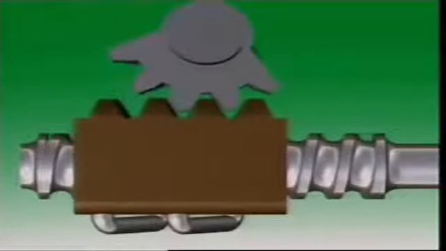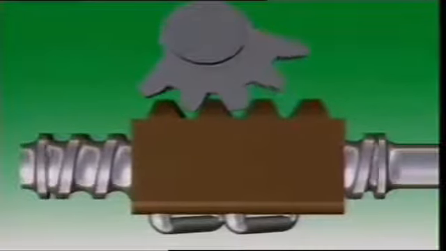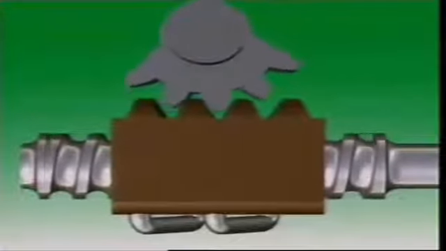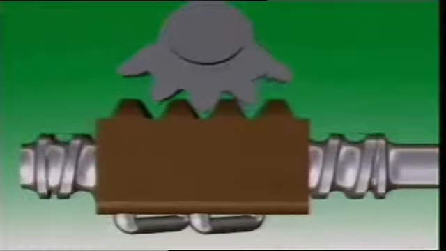External teeth on one side of the nut mesh with the teeth of the sector gear formed on the sector shaft or pitman shaft, and this transfers the motion through the pitman arm to the steering linkage. The sector gear and nut teeth are designed so that when the teeth are in the straight ahead position, they have minimum clearance. This reduces free play in that position.